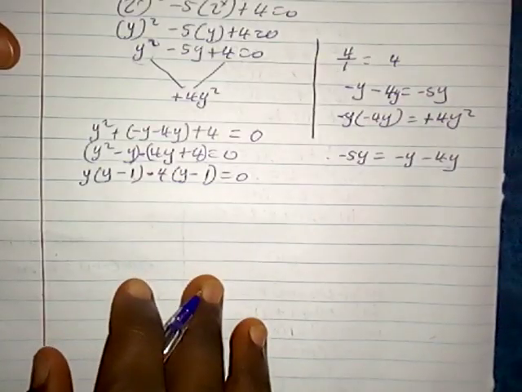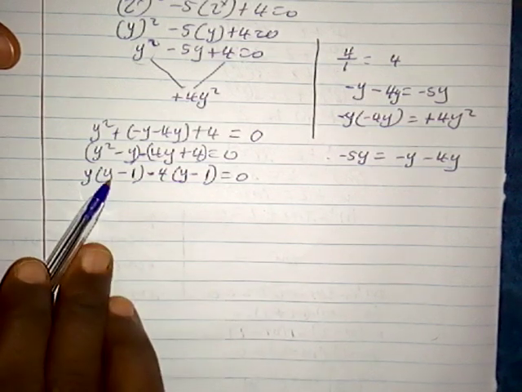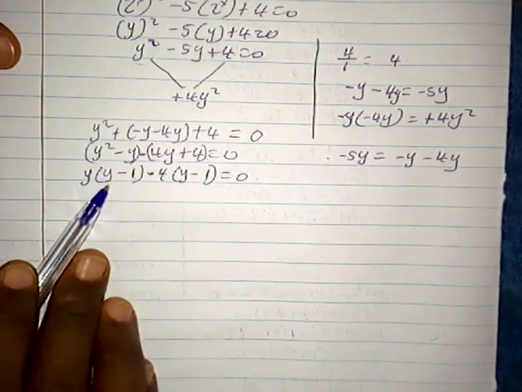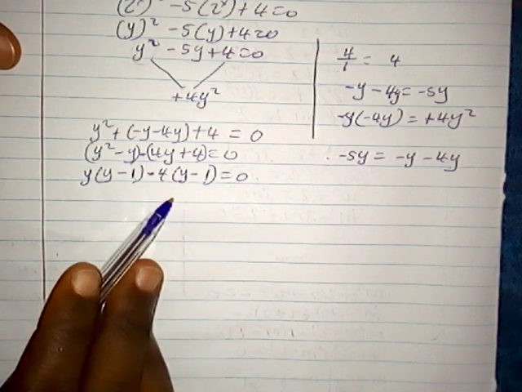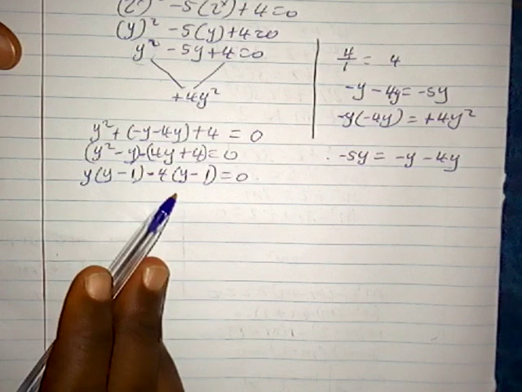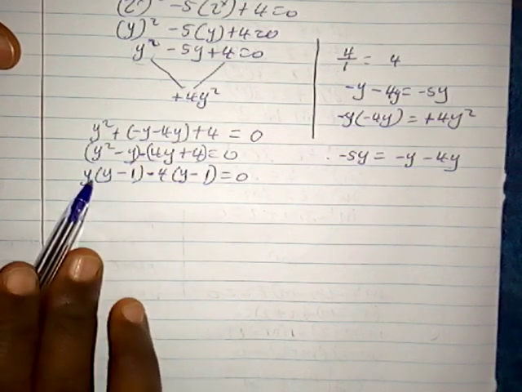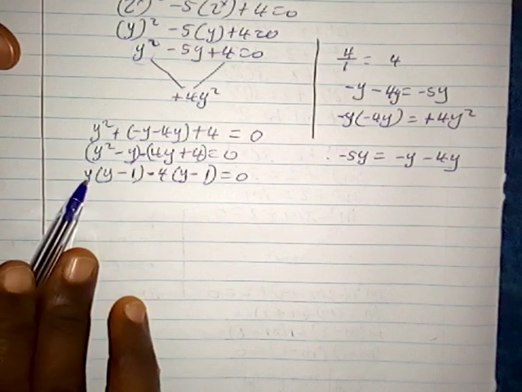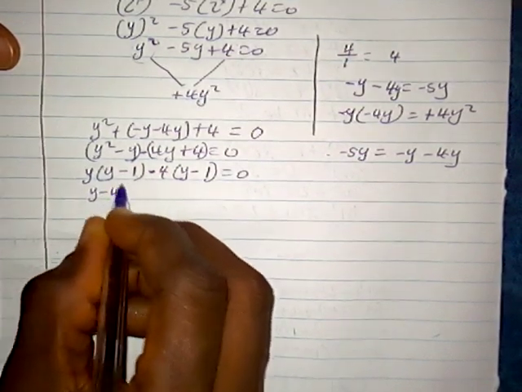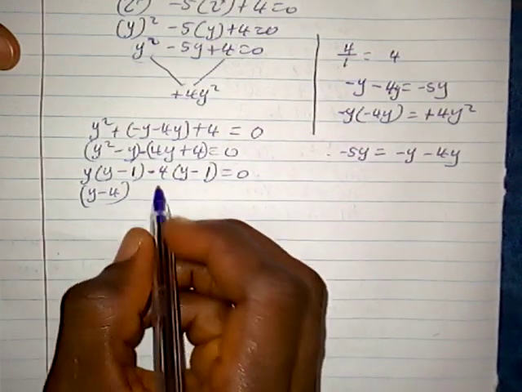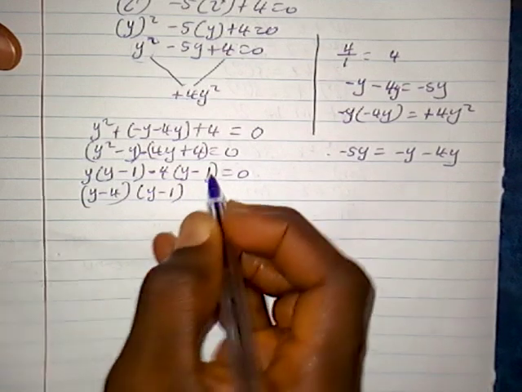The next step here, if you observe, the digits inside the brackets are the same. The two brackets are the same. Minus y, here again, minus y. So we are going to take one of them, and also we are going to take the numbers outside the brackets. What are the numbers outside the brackets? We have y, we have minus 4. We take them first, y minus 4. We put them inside the bracket. Then we take one of those brackets, y minus 1. You see?